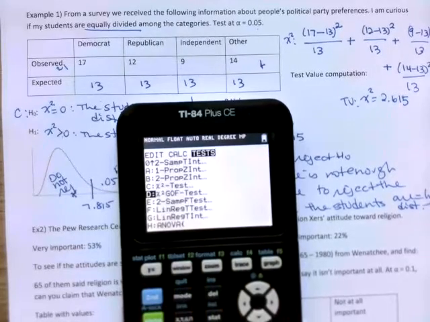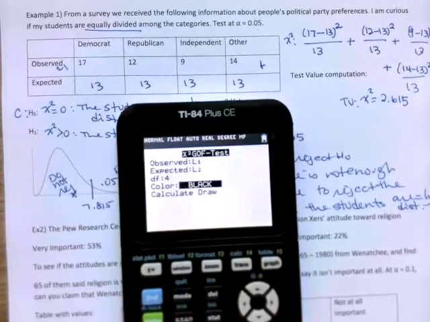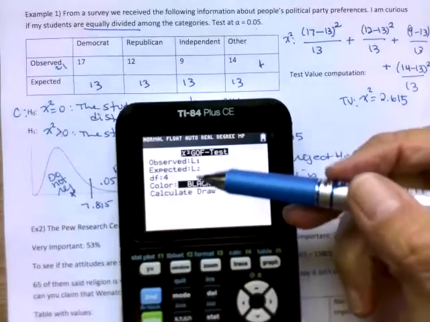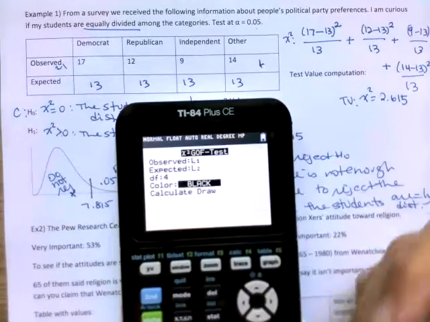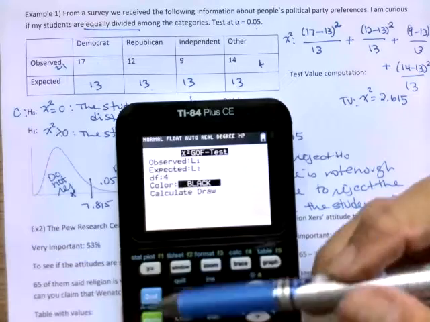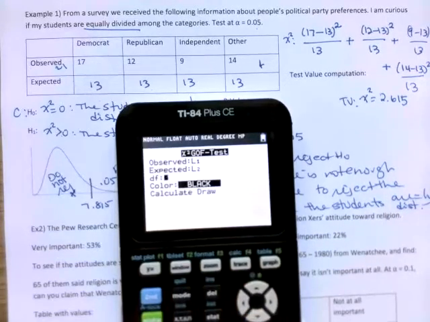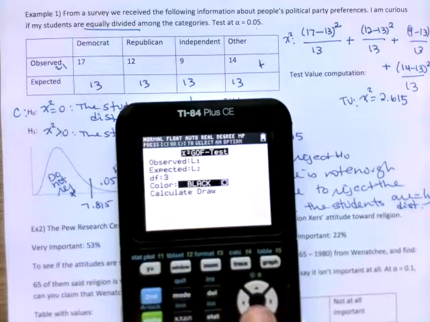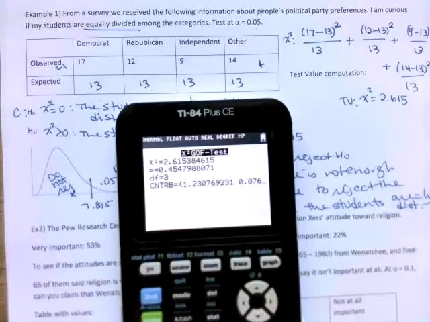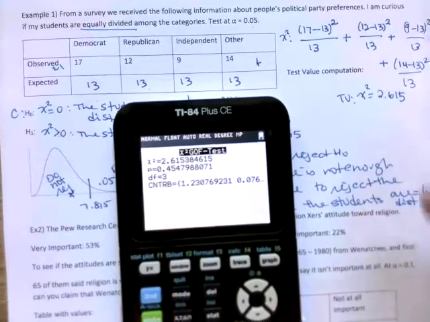So TI is all ready for us. Tell it where you put your values. Mine's all set up for L1 and L2. Remember, those are down on your number keys. So the blue key and then the number, and we'll put in the correct list. Degrees of freedom, so we have 3, so I'll change that. And then we'll calculate. So there's that chi-square value, right?